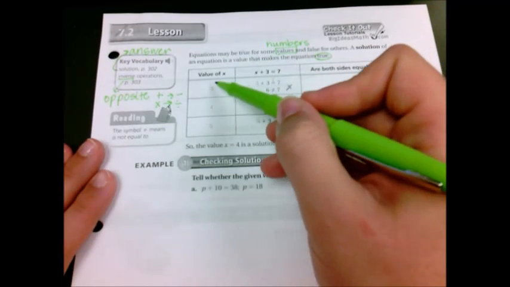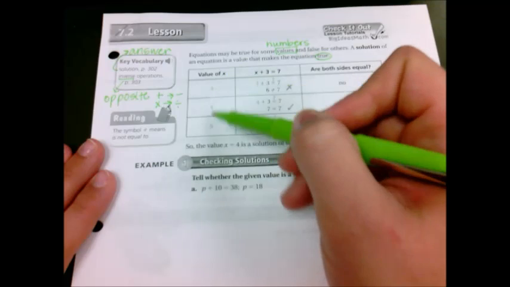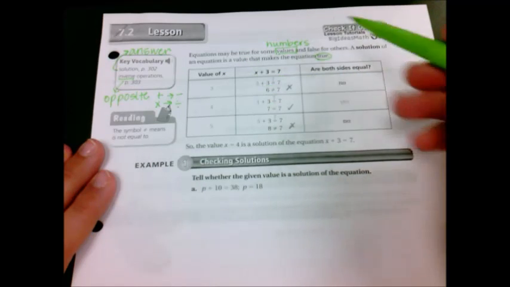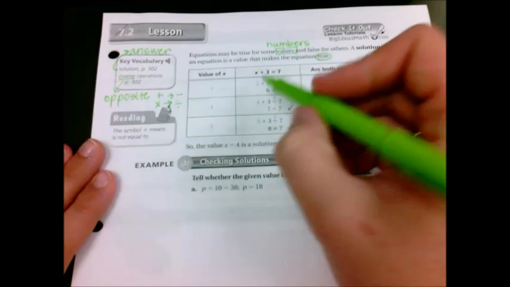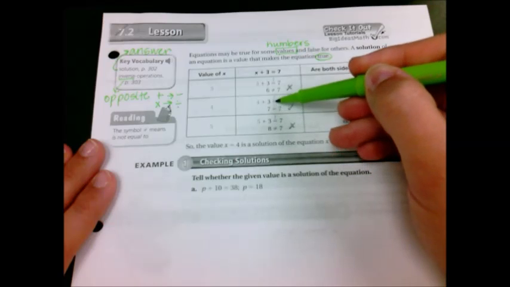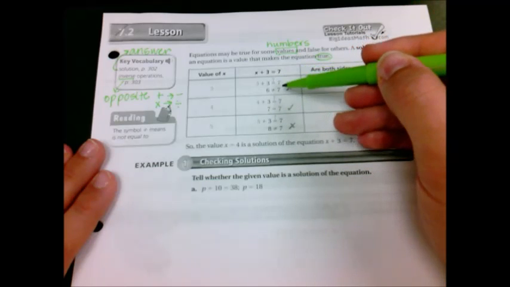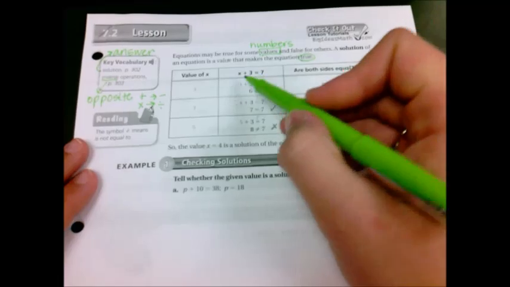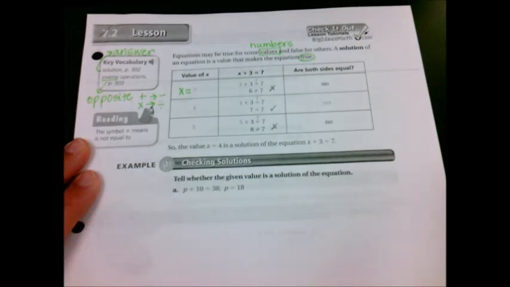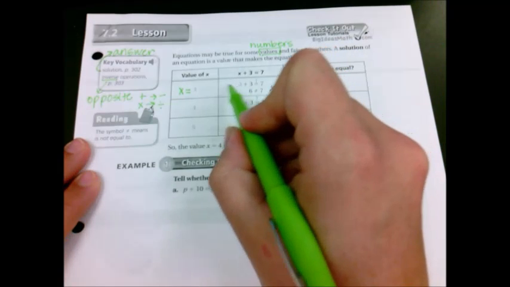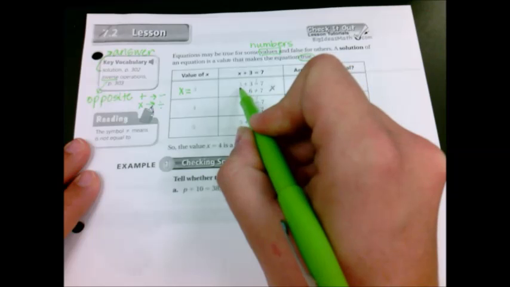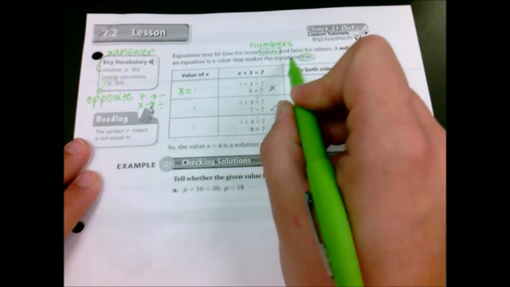In the chart at the top, there's a value of 3, 4, and 5 for x. Then they're taking those values and plugging them into an equation and deciding if both sides are equal. One important thing to notice is how these are written. We're building fundamentals of algebra in just writing these out correctly. So, in the first one, it says the value of x is 3. That means that x equals 3. They're putting that 3 into the equation where x was. They're plugging that in. And then they're checking to see if that's true.